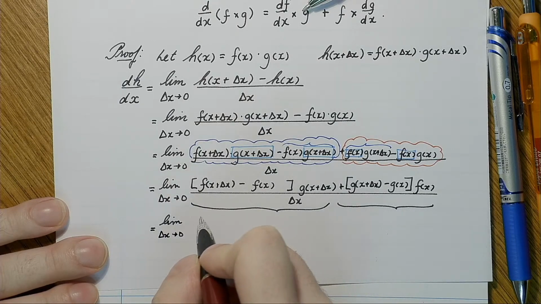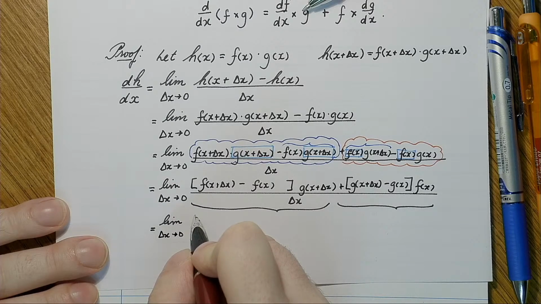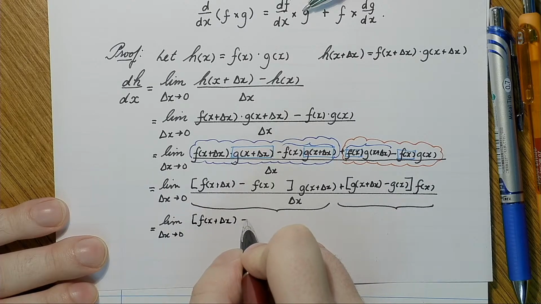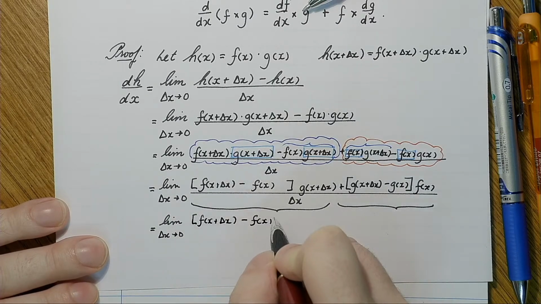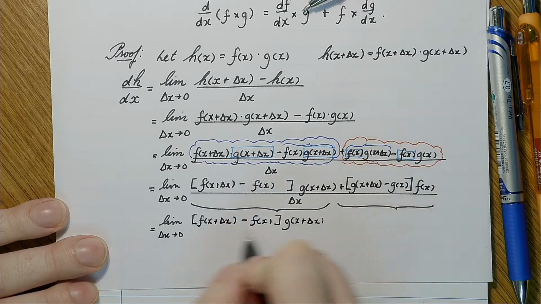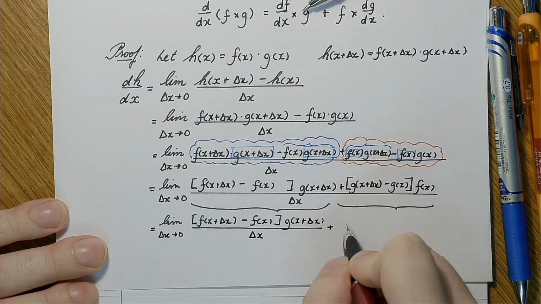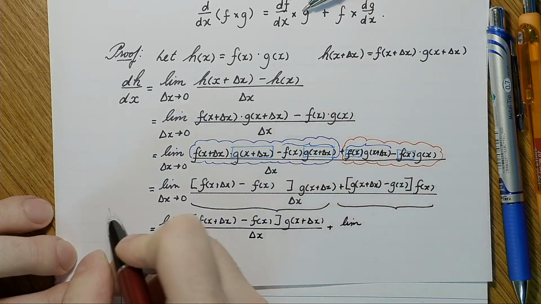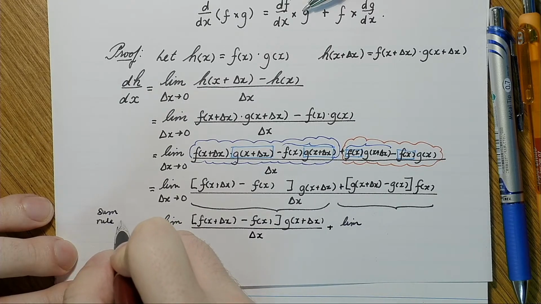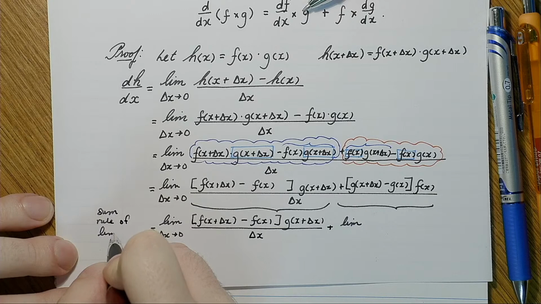Let's see what that gets us. So this is by our sum rule of limits.